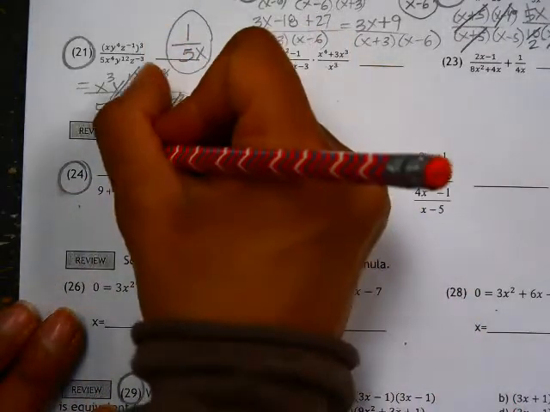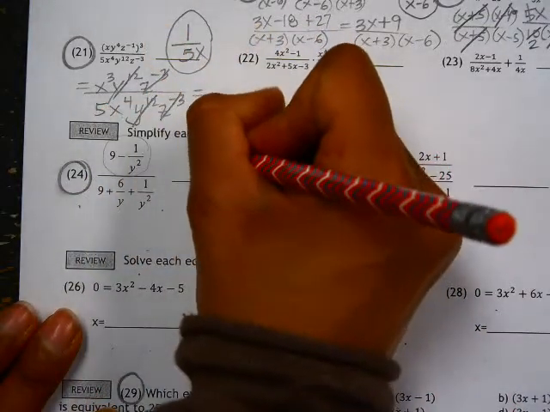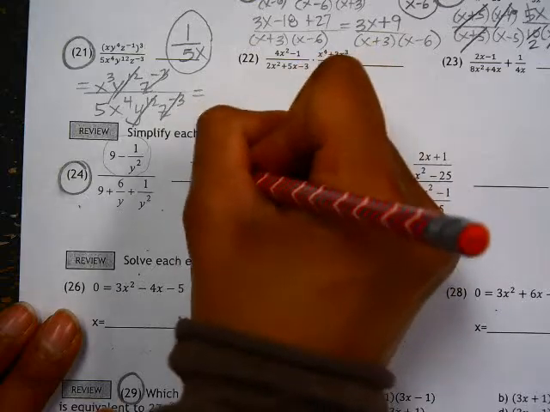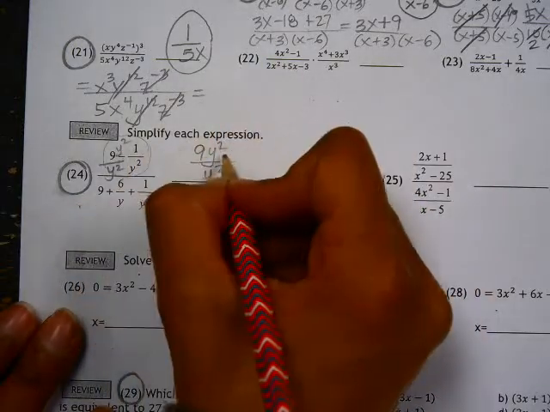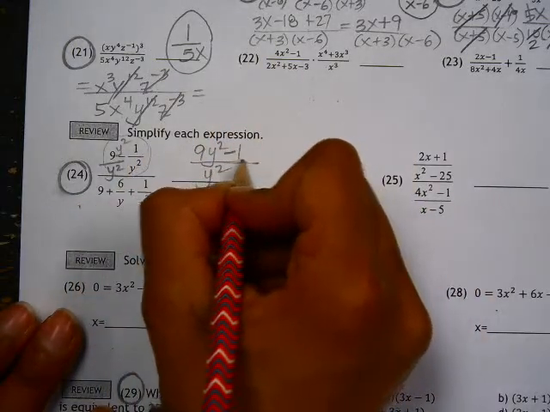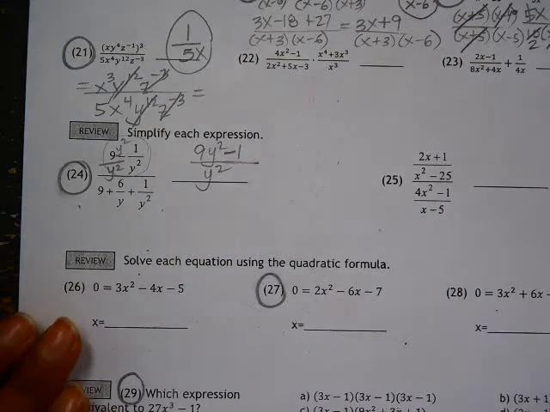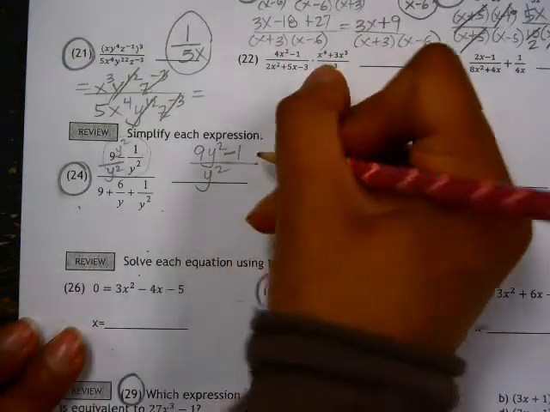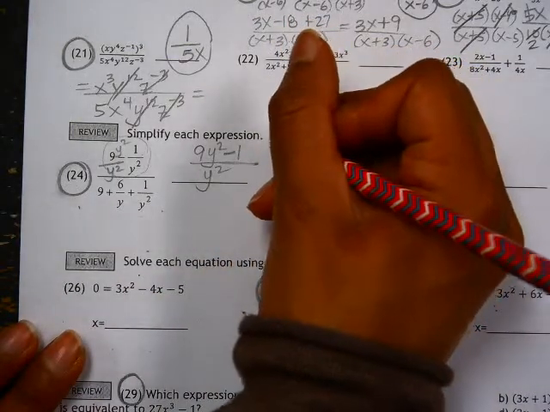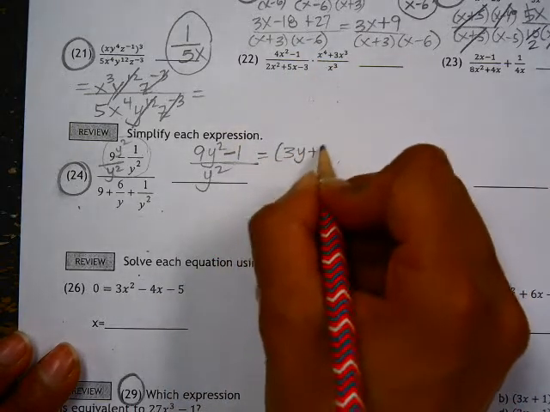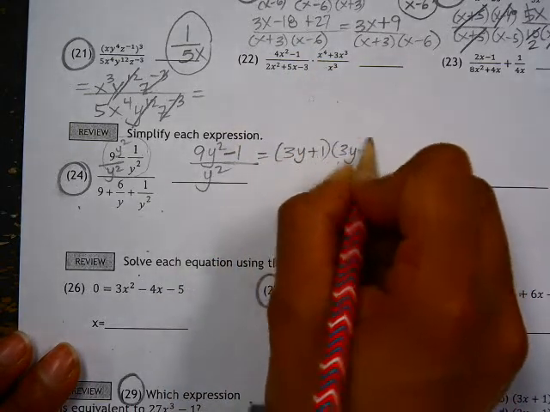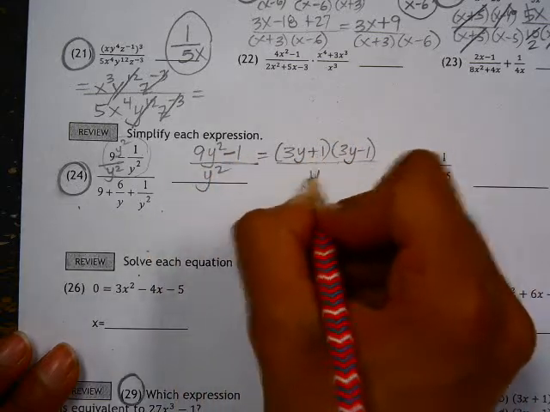This is going to become (9y squared) over y squared, since we need a common denominator of y squared, and then minus 1. And then if we continue to simplify, we could do (3y + 1)(3y - 1), since this is a difference of squares, over y squared.